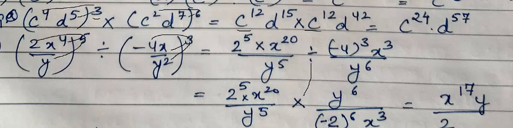As I have taken it, the minus sign is of no use, because I am getting even exponents. Therefore, the negative sign has got no role here. So my result comes out to be x^17 y upon 2.